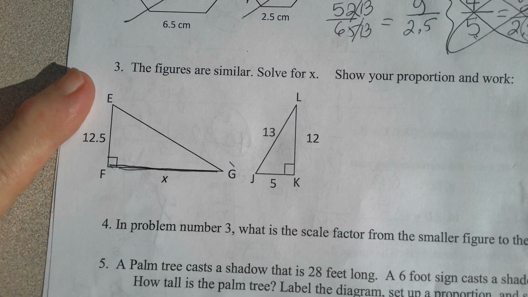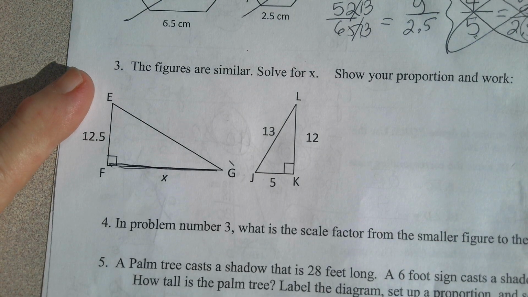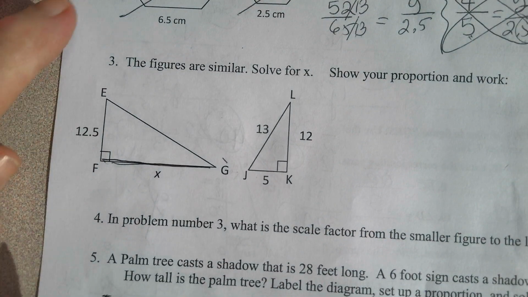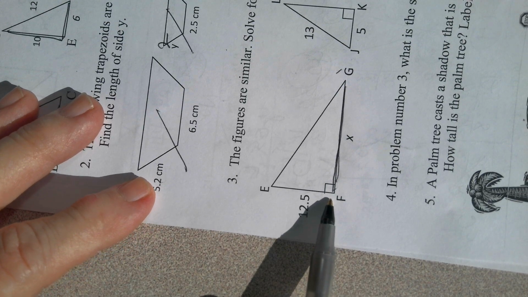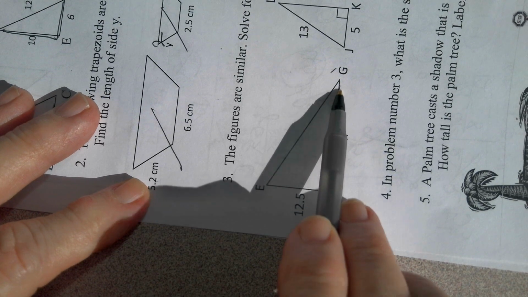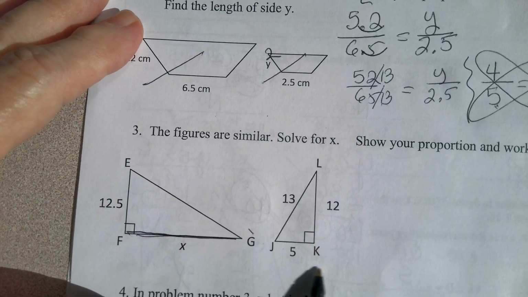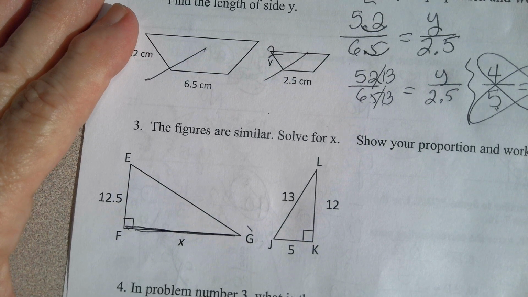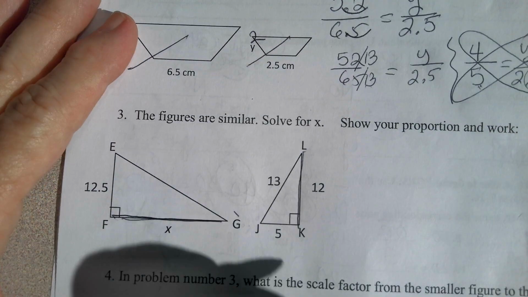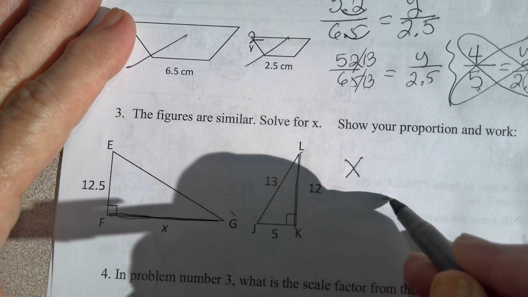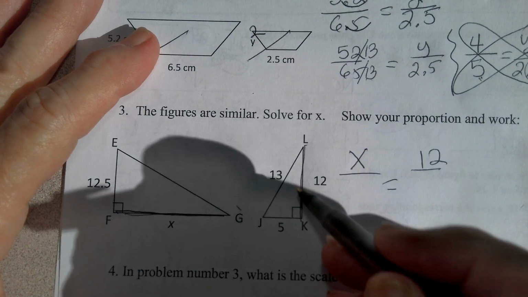Who knows what side on this one corresponds to the x side? The 12, because if I turn this around, here's the right angle, and the x is going straight up from the right angle. So, which side here goes straight up from the right angle? The 12. So I know that the x goes with the 12.